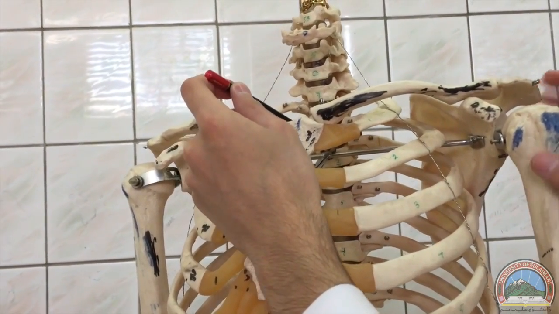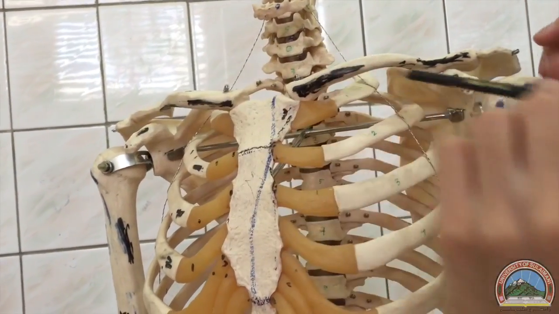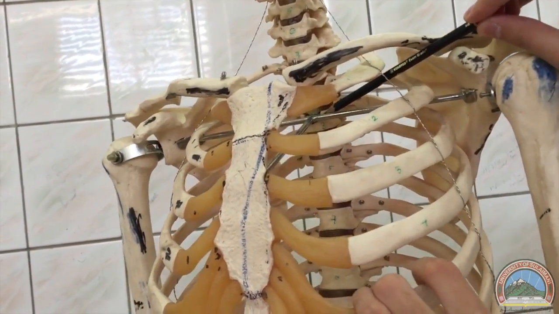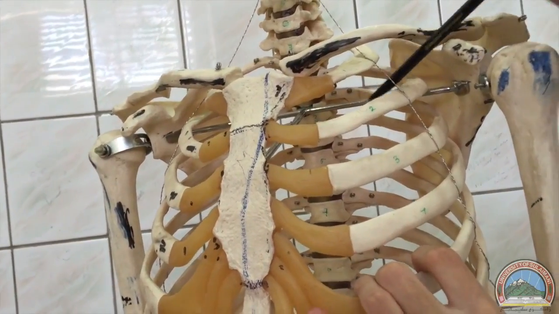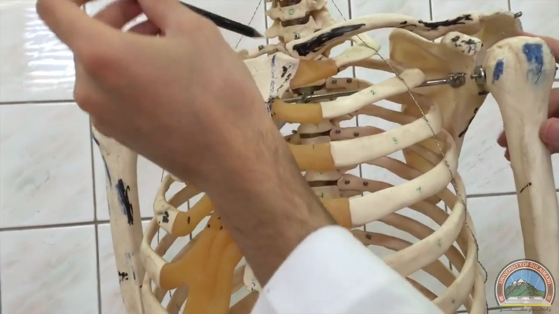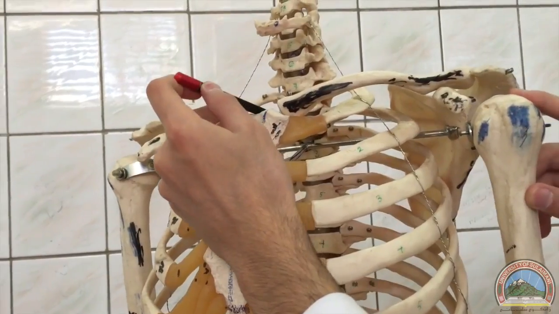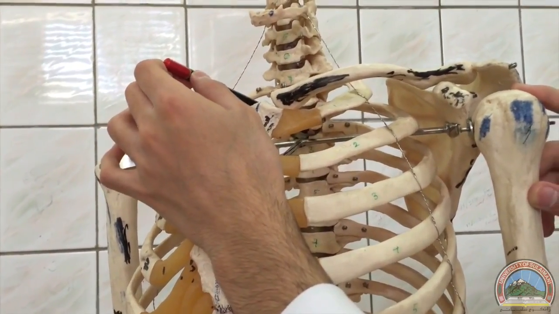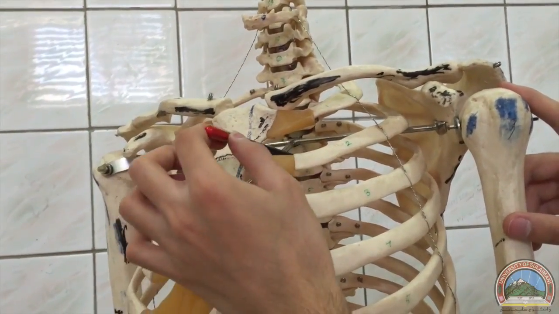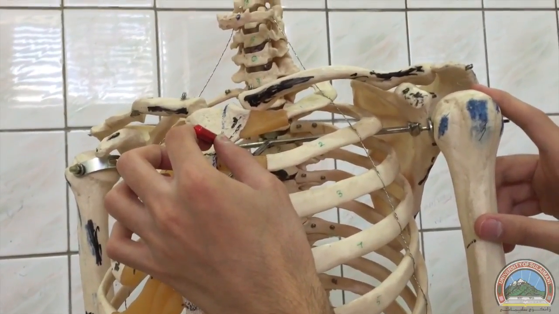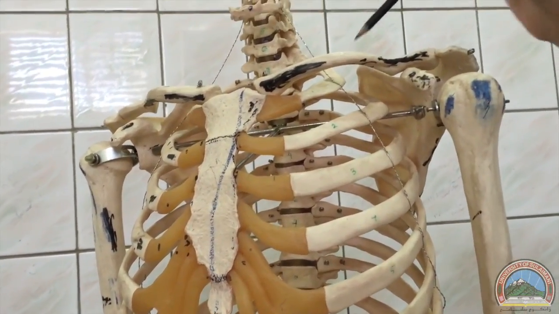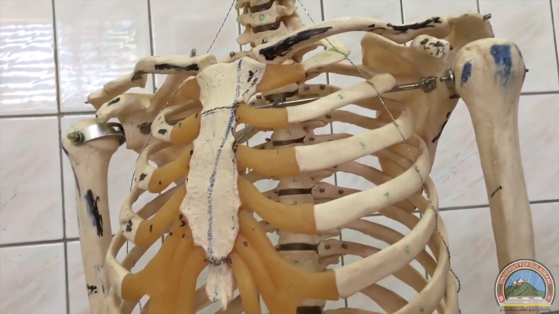This is the third thoracic vertebra, if you can see the number, it says third, and below is the fourth. The upper part of the manubrium is in line with the third thoracic vertebra, and the lower part is in line with the fourth thoracic vertebra. So the manubrium sterni is at the level of the bodies of the third and fourth thoracic vertebrae.